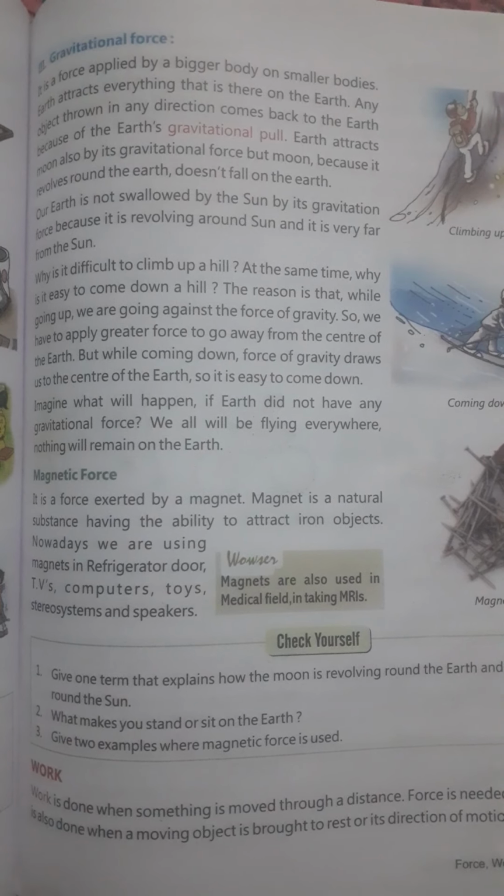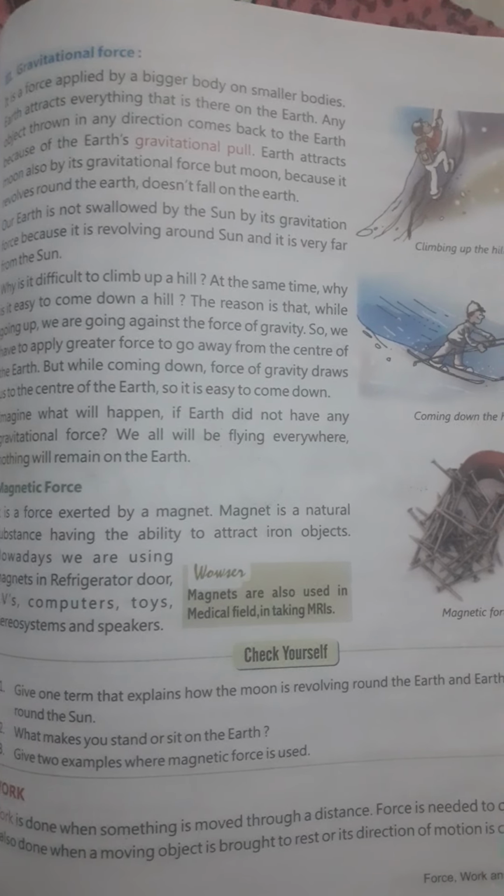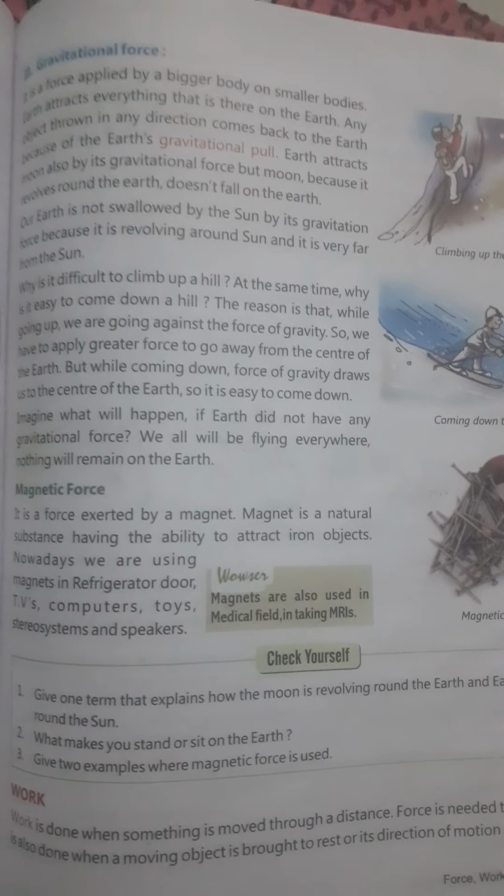Whatever we throw in any direction will be attracted by the earth, because of the earth's gravitational pull. This gravitational pull is known as gravitational force. The force by which the earth attracts anything toward itself is called gravitational force.